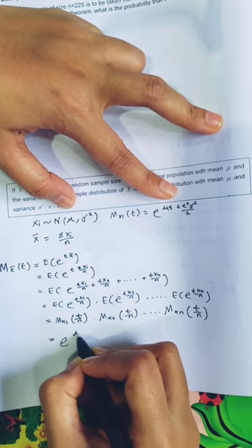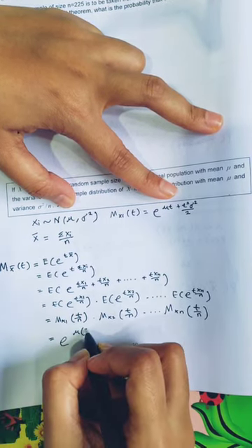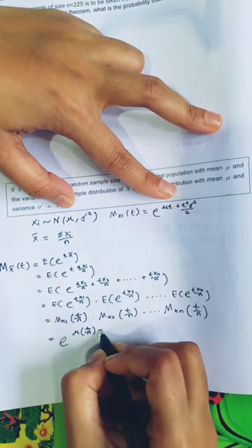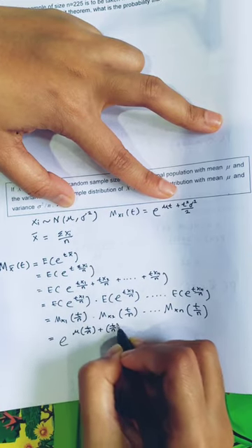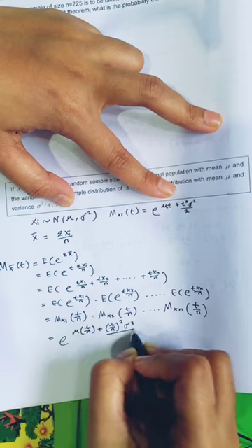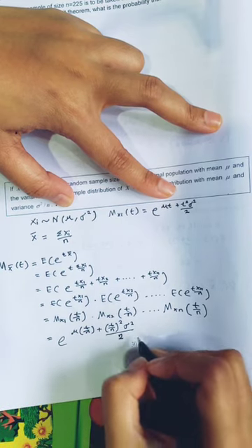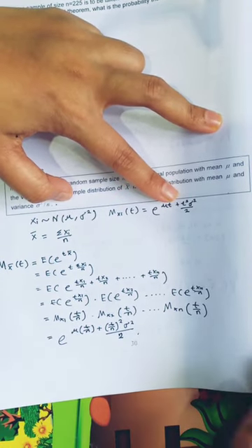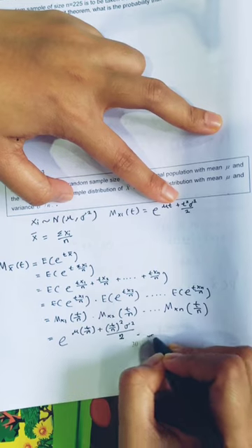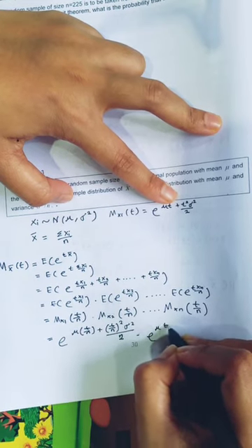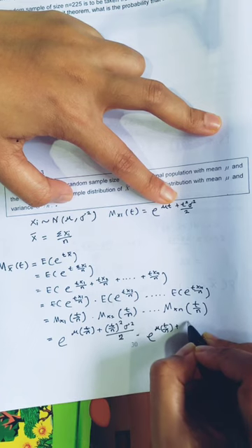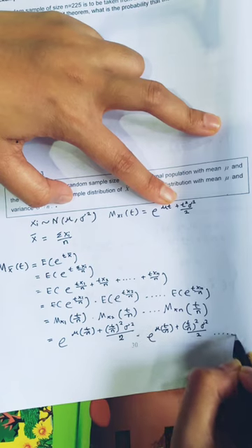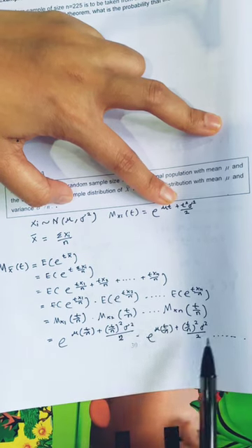So e to the mu times t over n plus t over n square sigma square divided by 2. This is for M x1. M x2 is also the same MGF, so it will be mu t over n plus t over n square sigma square divided by 2, until the last one, which is the same.